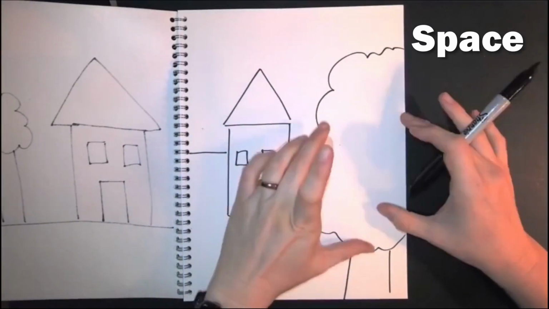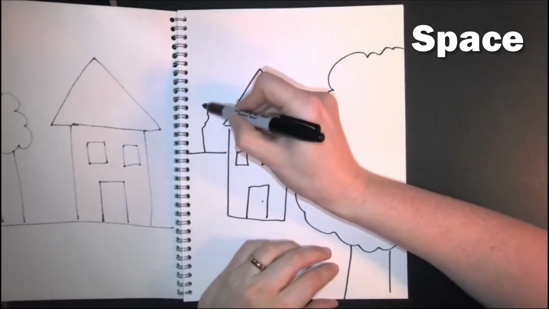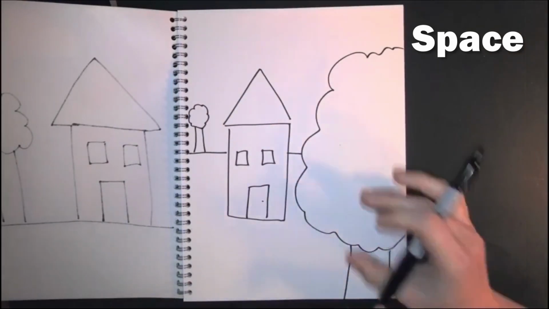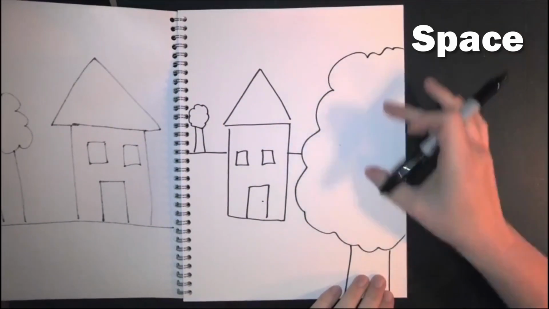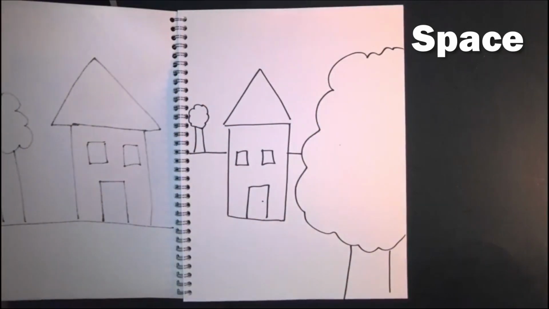Because it's so big. Good job. We could draw another tree in the background to let us know that this is the front, the closest to us, this is in the middle, and that smaller tree in the background is the background. So that shows us space.